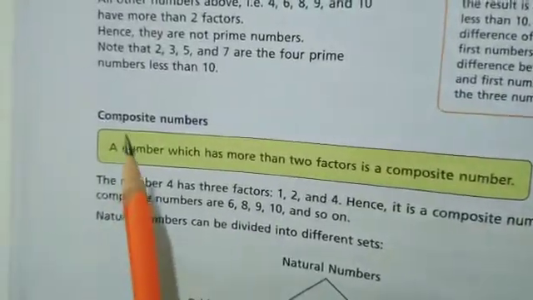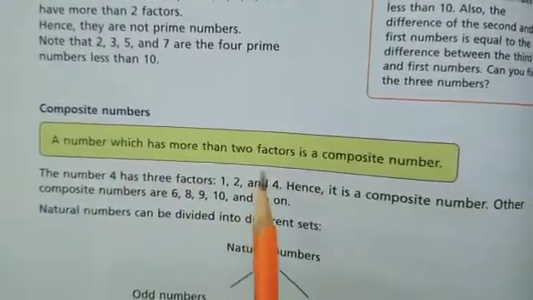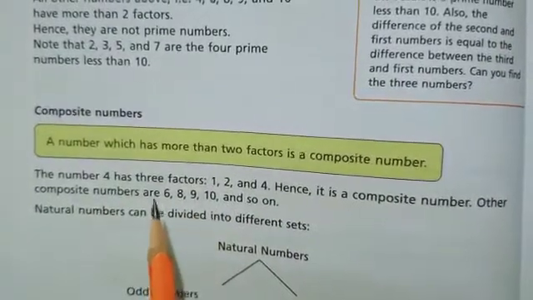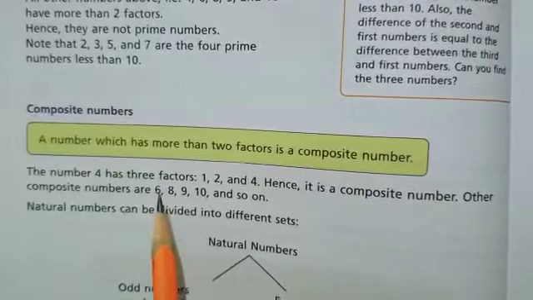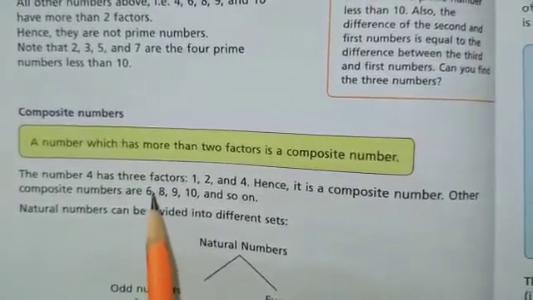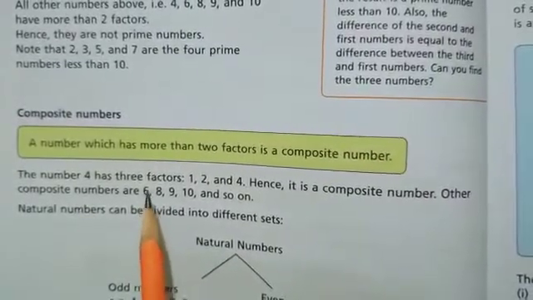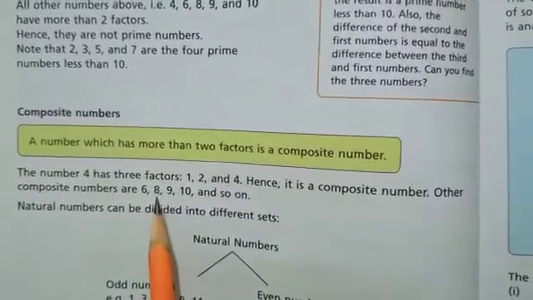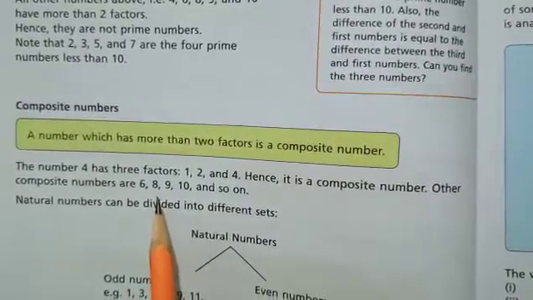Another example is composite numbers. A number which has more than two factors is a composite number. For example, 6, 8, 9. 6 has more than two factors: 1, 2 and 3. And 8 is completely divided by these. 1 also divides completely, 2 also, 3 also divides 6 completely. So it has more than two factors. These 6, 8, 9 are composite numbers.